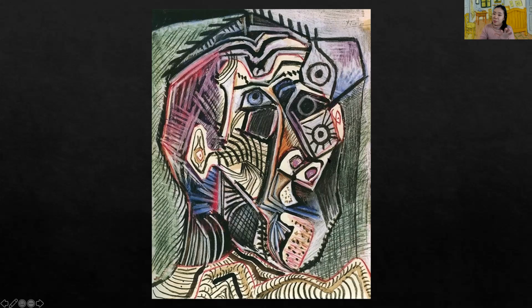It's disjointed and disconcerting. Can you say that again? I didn't hear it. It looks like someone's hair. Okay. So this is Pablo Picasso's self-portrait. We learned cubism, right?